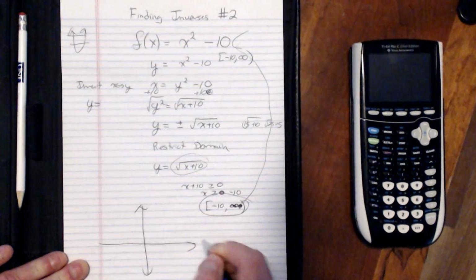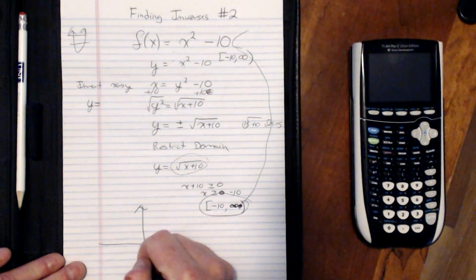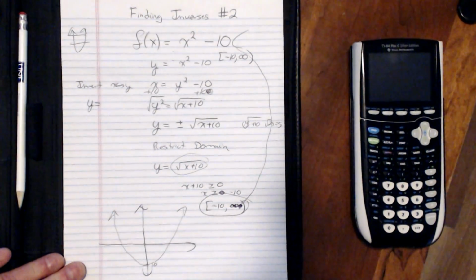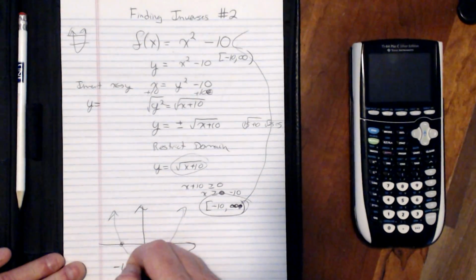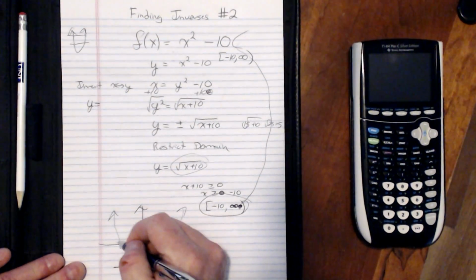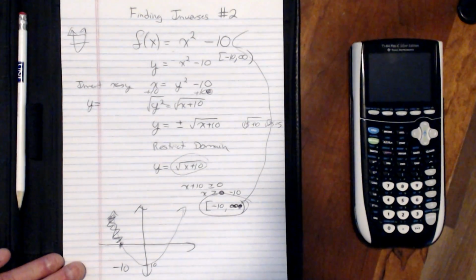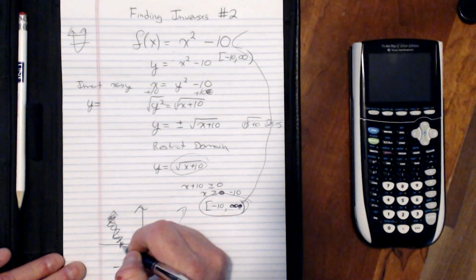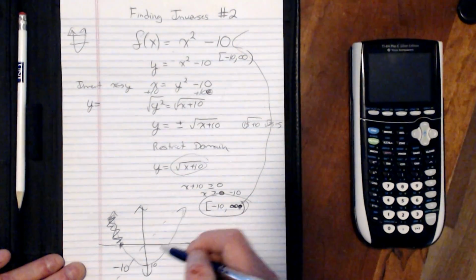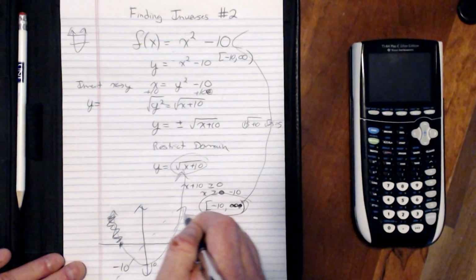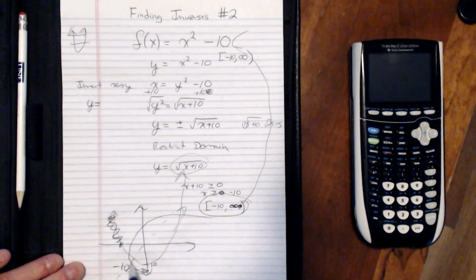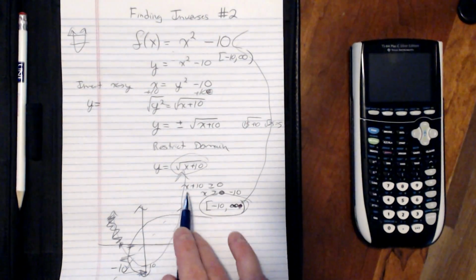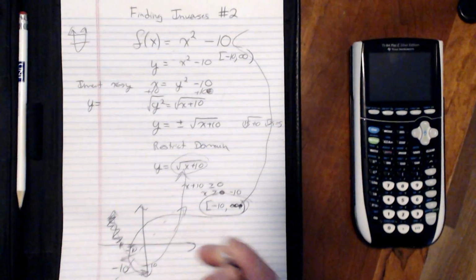What we get here is that normally this parabola, I'd have it at minus 10. It would look something like this here. And basically what we're doing is we're stopping it at minus 10 and we're saying, okay, we're going to ignore this part of our function. And then our parabola, if I reflect it, is going to be something like this. Actually, it won't look like that. It'll stop right here on the x-axis, because we can't have any negative values underneath the square root, and that's going to be at minus 10.